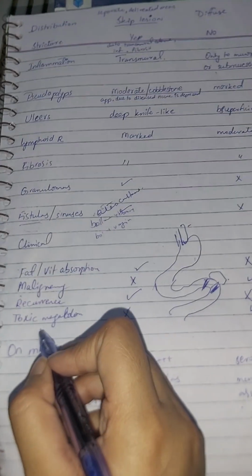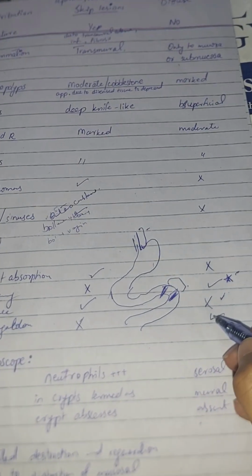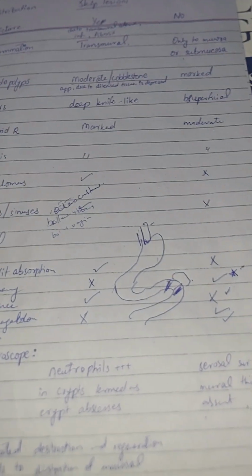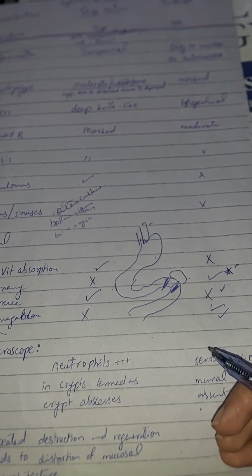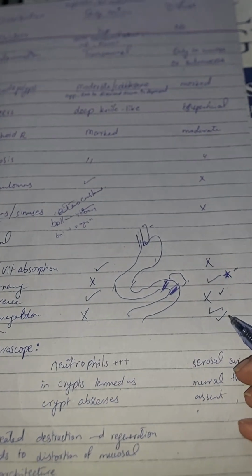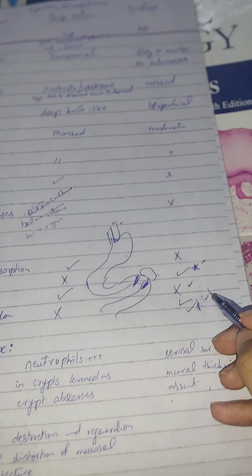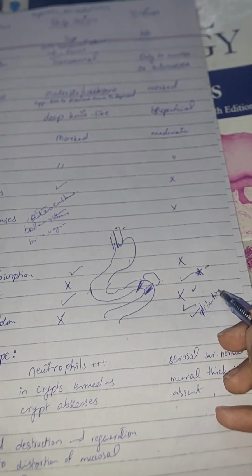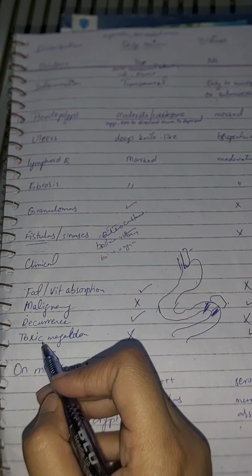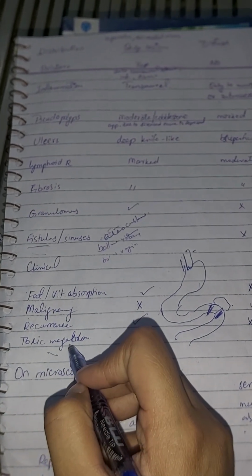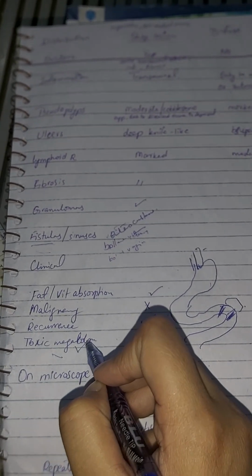Now, what is toxic megacolon? Toxic megacolon is a clinical feature of ulcerative colitis. What happens in ulcerative colitis is that it leads to dilatation of the affected part, and there is an increase in the size, and this leads to decreased motility, and this leads to toxic megacolon.